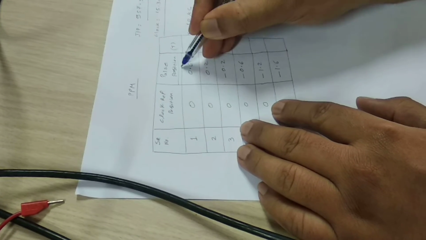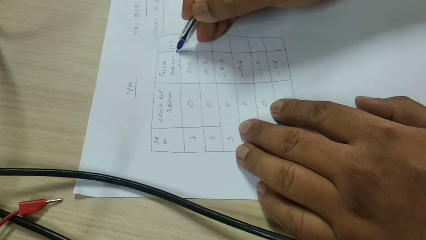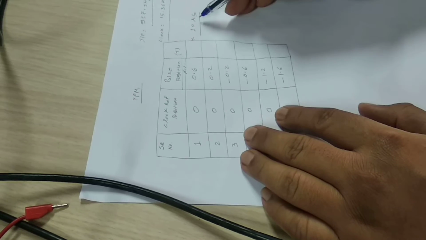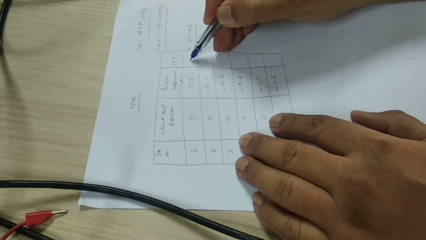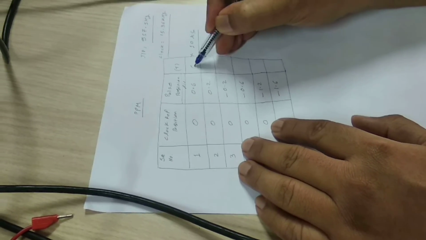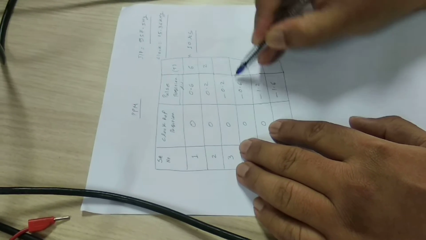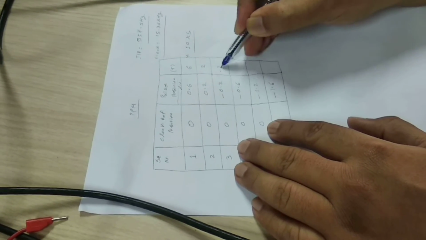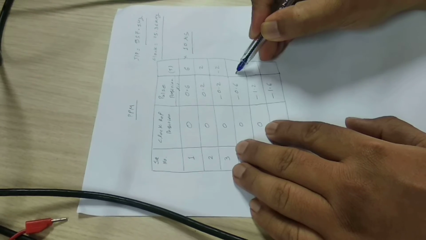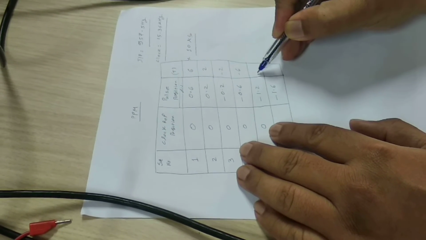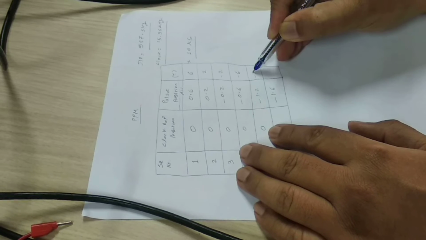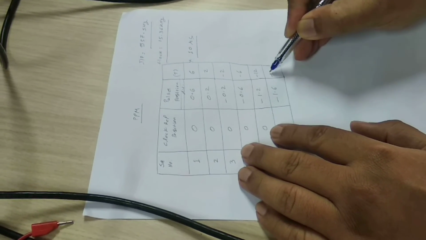So it is division and it is time. For the pulse position, the multiplier is 10. So it is 6 microsecond, it is 2 microsecond. Again minus 2 microsecond, again minus 6 microsecond, again minus 12 microsecond and minus 16.